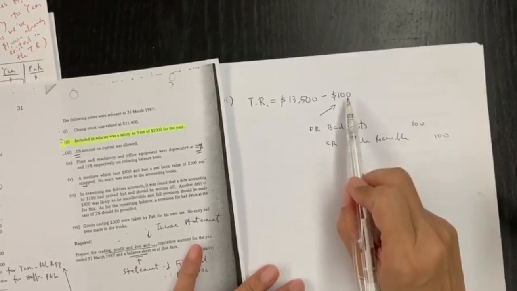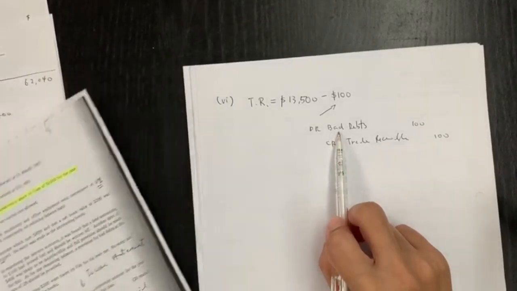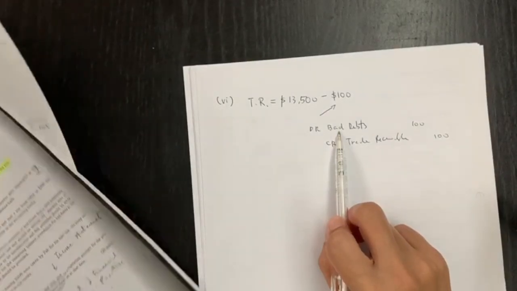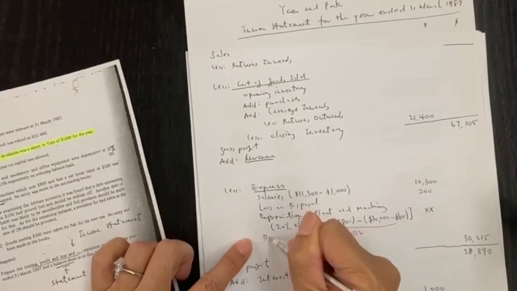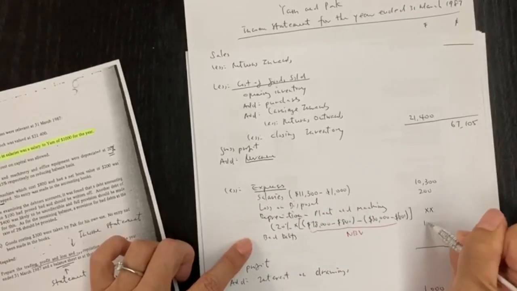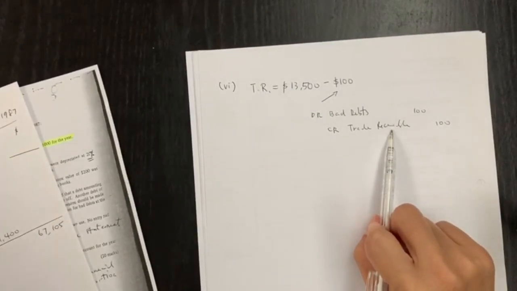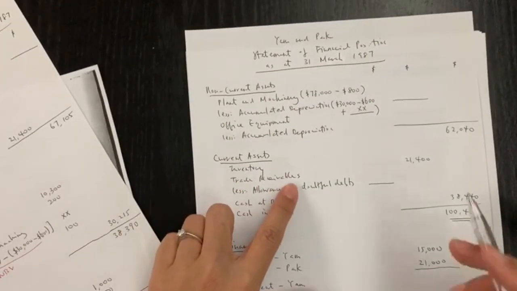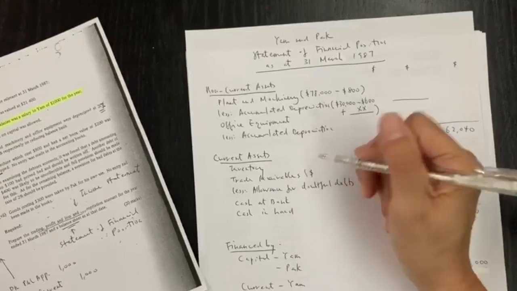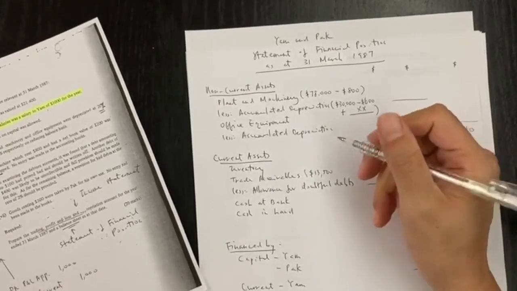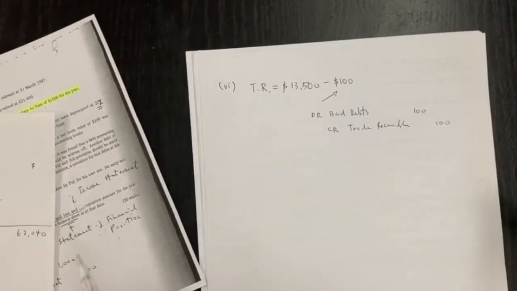So therefore, you need to deduct 100 from debtors or from trade receivable here. Since this is a very bad thing, this will go to income statement. Now let me get my income statement. Okay, so this is my income statement. Expenses, so I have bad debt written off, which is 100. Okay, and deduct 100 as well from trade receivable, and trade receivable is current assets here. So the original figure is 13,500, deduct minus 100 because of bad debt written off. Okay, all right, so not yet finished. Let's go back to the question.